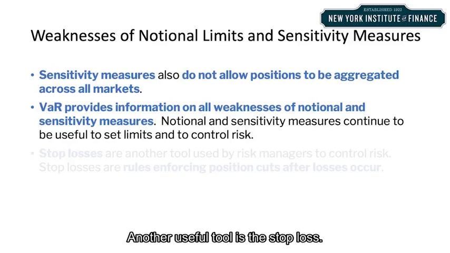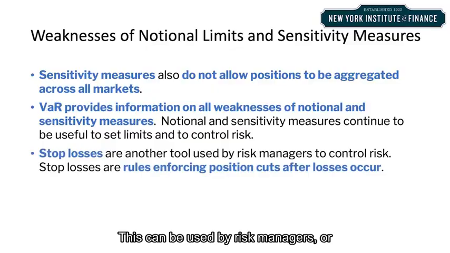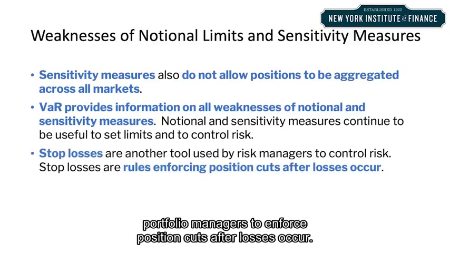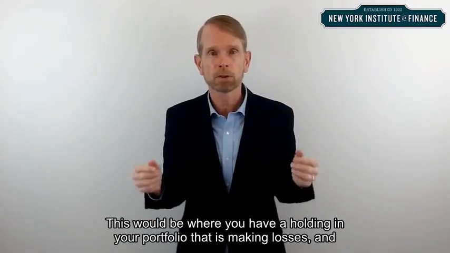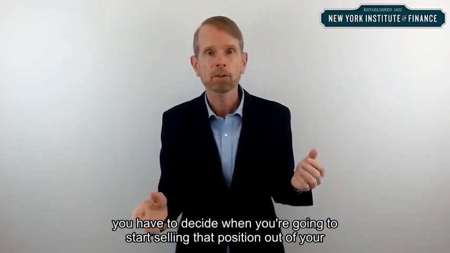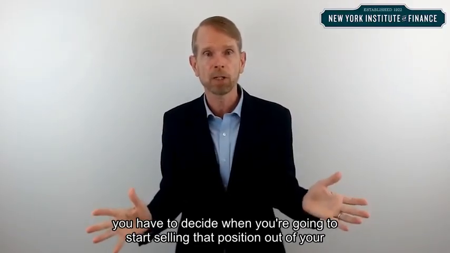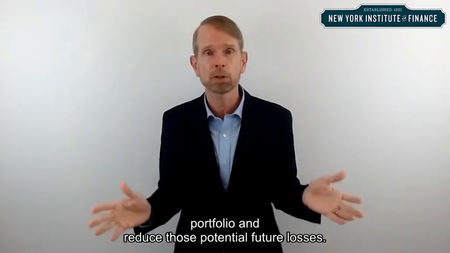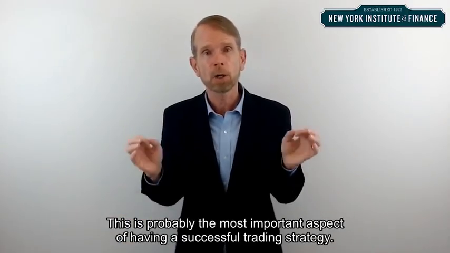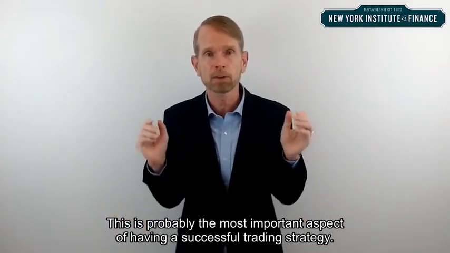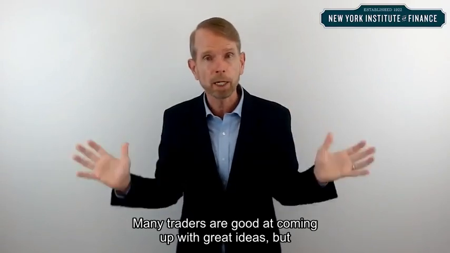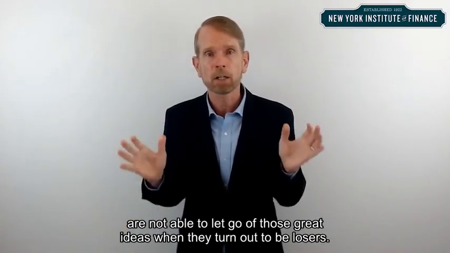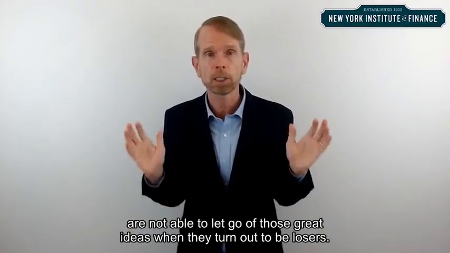Another useful tool is the stop loss. This can be used by risk managers or by portfolio managers to enforce position cuts after losses occur. This would be where you have a holding in your portfolio that is making losses, and you have to decide when you're going to start selling that position out of your portfolio and reduce those potential future losses. This is probably the most important aspect of having a successful trading strategy. Many traders are good at coming up with great ideas, but are not able to let go of those great ideas when they turn out to be losers.